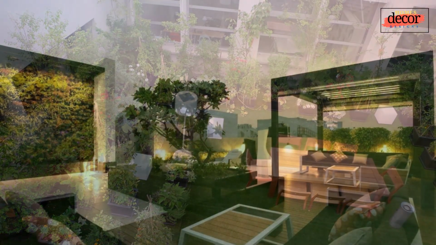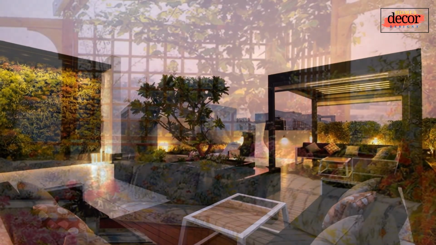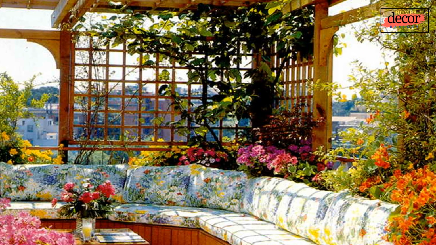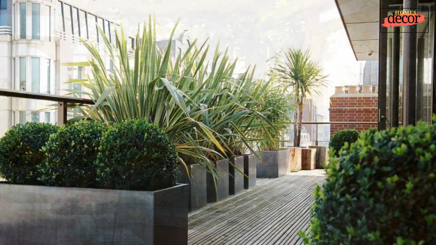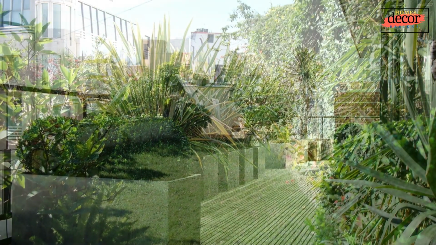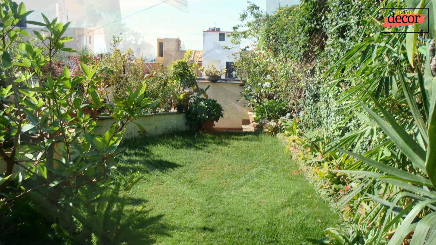5. Add some accessories to enhance the look and feel of your terrace garden. You can use furniture, rugs, cushions, lanterns, candles, statues, fountains, bird feeders, or wind chimes to add comfort and charm. You can also use mulch, rocks, pebbles, or gravel to cover the soil and prevent weeds.